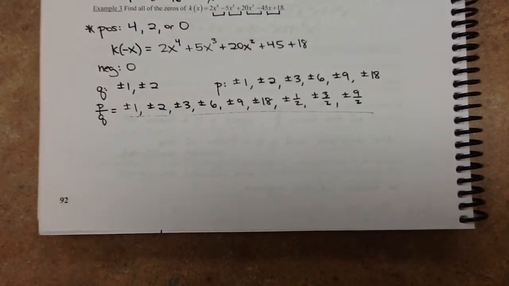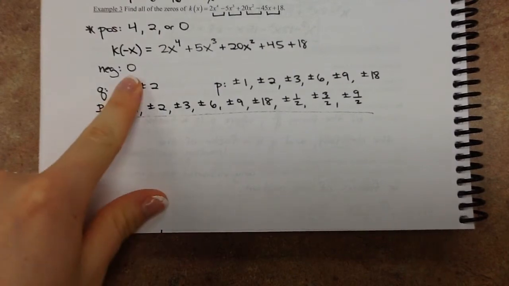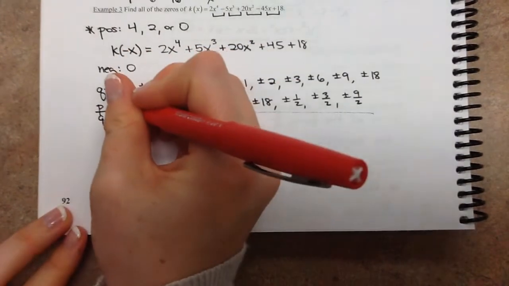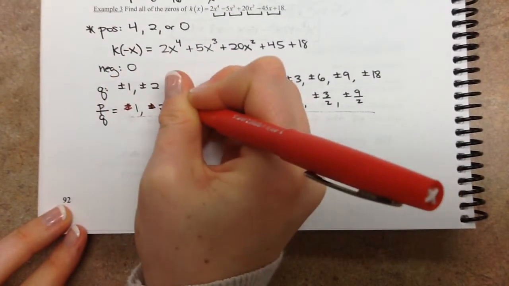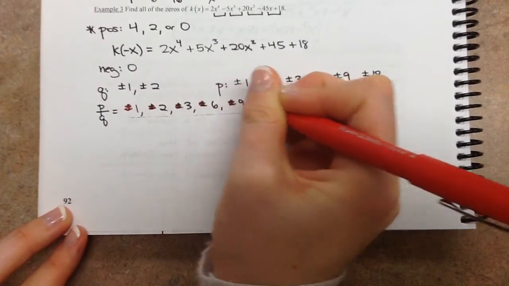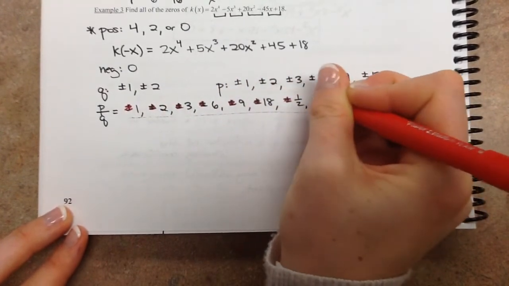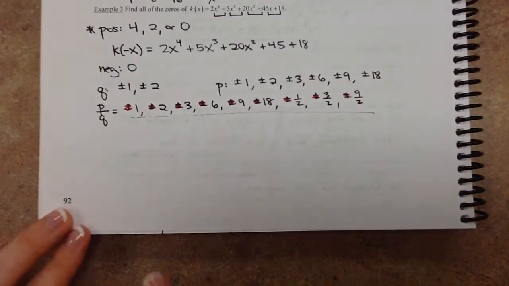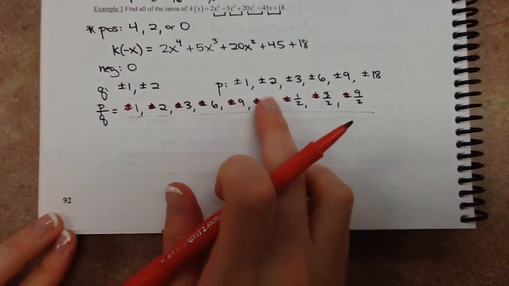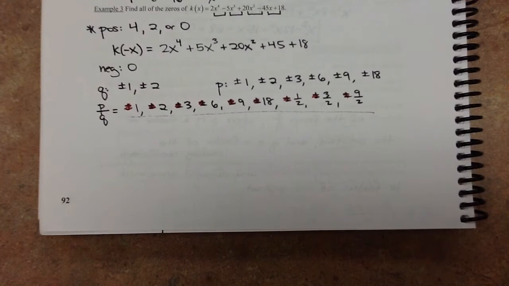It seems like a lot of options, but remember what I wrote down here, there are no negative answers. So it's actually only going to be the positives. All right, so I just cut my options in half. So no negative possibilities, no plus or minus. So I just have 1, 2, 3, 4, 5, 6, 7, 8, 9 options.